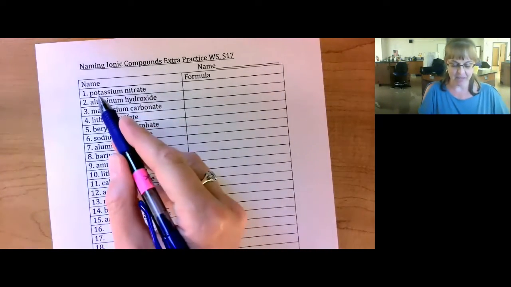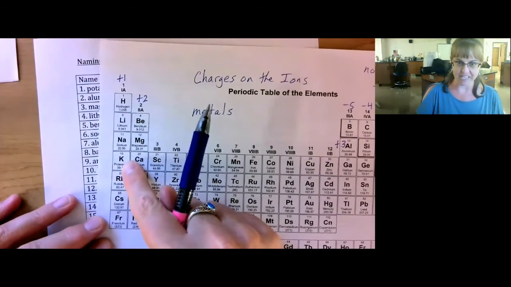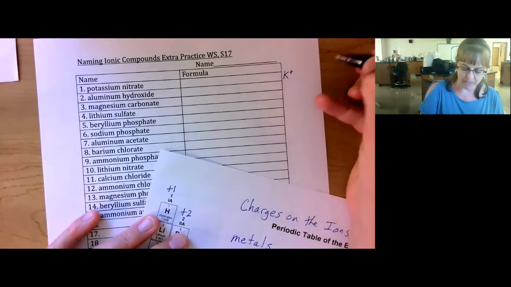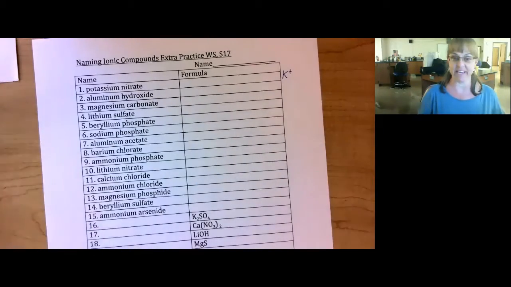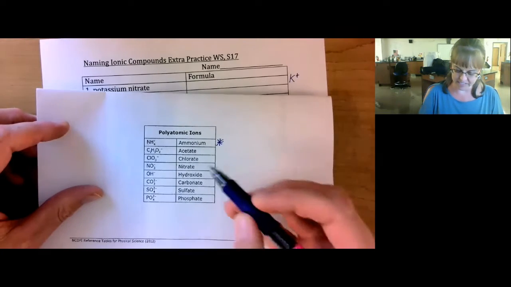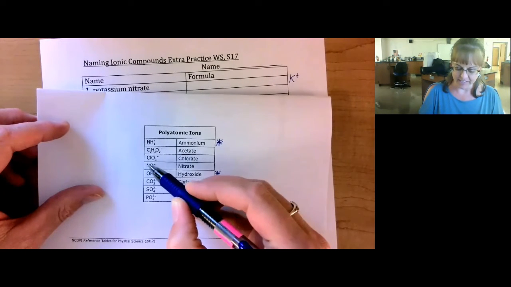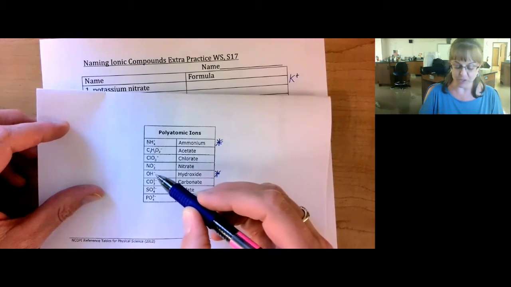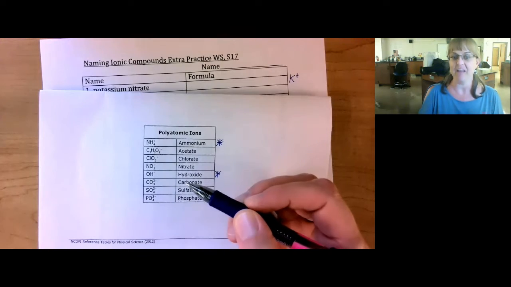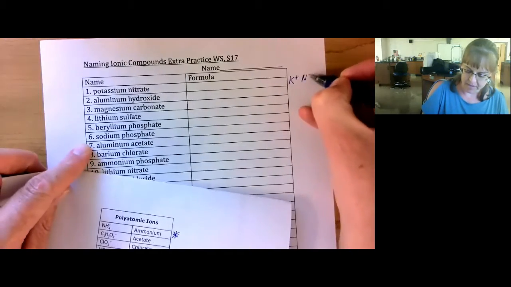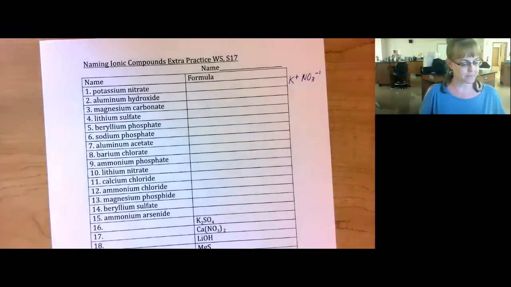So we have potassium nitrate. It is not the word ammonium, therefore it's on the periodic table. Here's potassium. It has a +1. So let's write our scrap work out to the side, K+. Nitrate, it ends in ate, therefore it is on your polyatomic ions list. Nitrate here is NO3, -1. Remember, say your subscripts first because you're telling how many of each atom, then say the charge because the charge goes on everything. So NO3, -1.